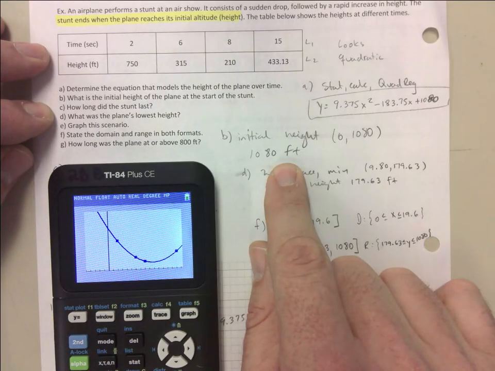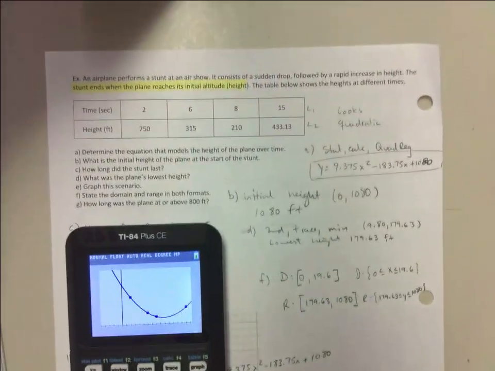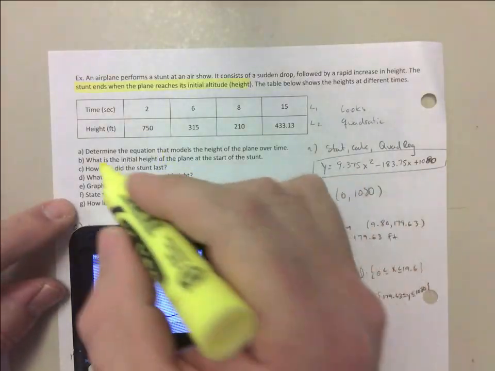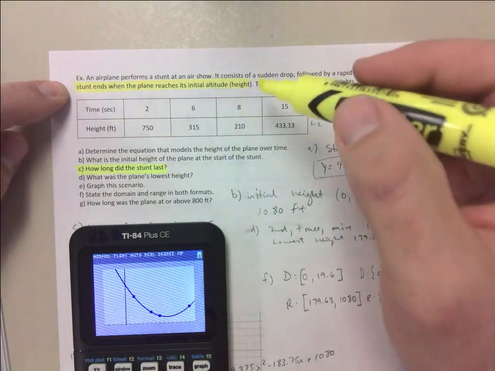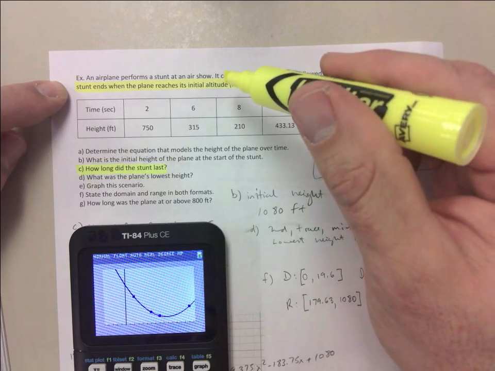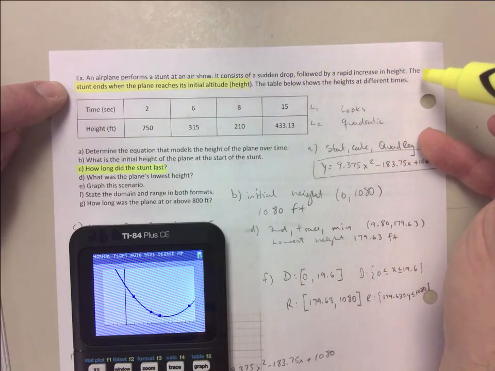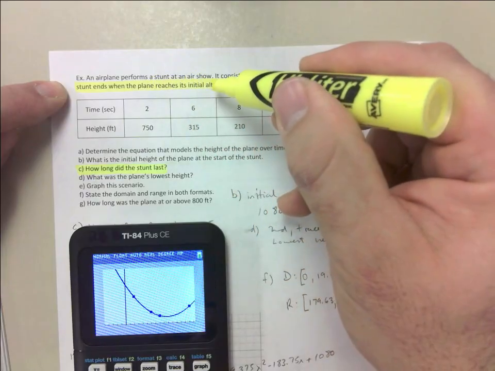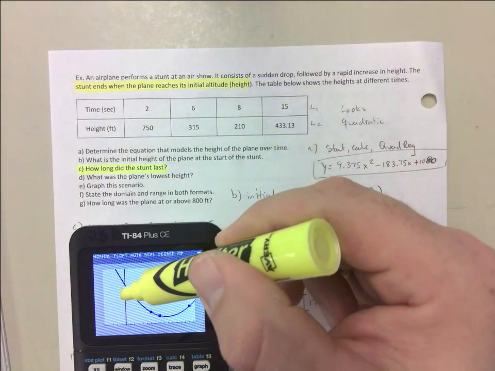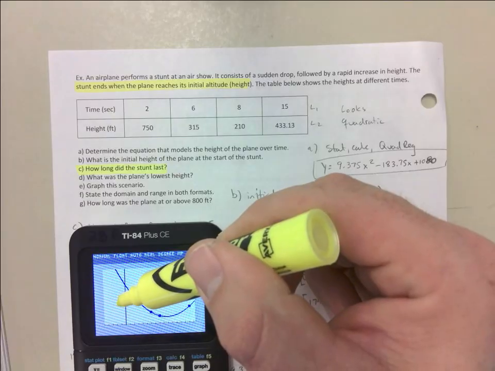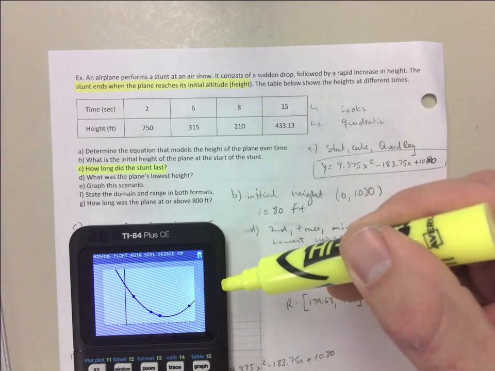C, how long did the stunt last? Okay, that is a good question. I'm going to highlight that one, and we may have to look at our question to figure that out. It says at the top: an airplane performs a stunt at an air show. It consists of a sudden drop followed by a rapid increase in height. The stunt ends when the plane reaches its initial altitude, its initial height. So we are originally at 1,080, the plane drops and then goes back up, and once we reach 1,080 again, that's when it's over.